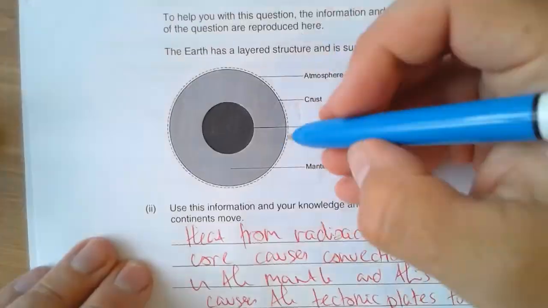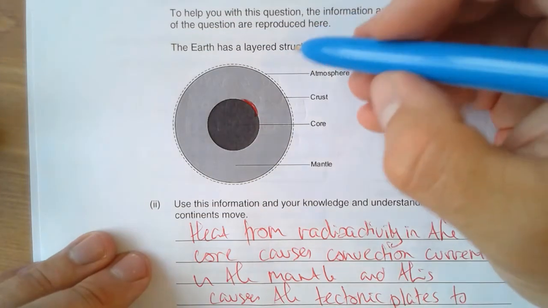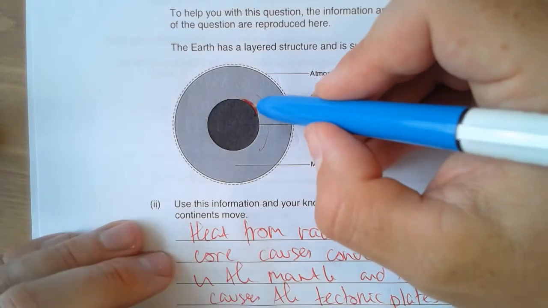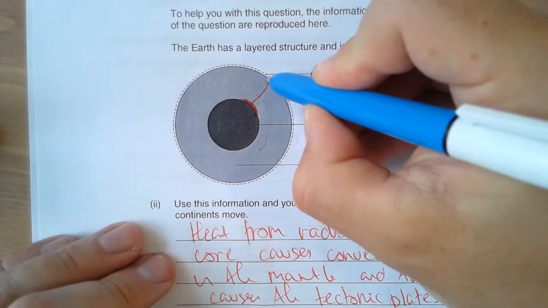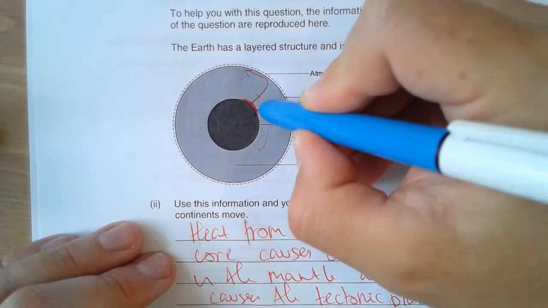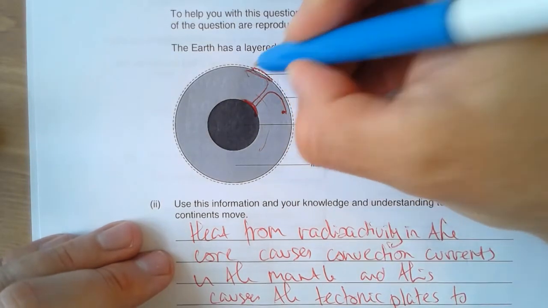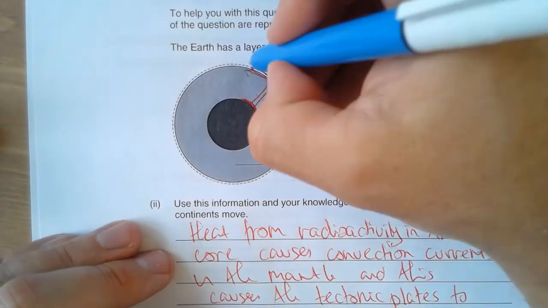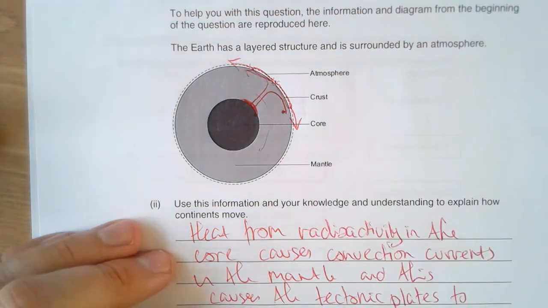So the heat might happen somewhere like this, which will cause the mantle, this area here, to heat up. It heats, it expands, it becomes less dense, so it starts to rise. When it reaches the crust, it's got nowhere to go apart from sideways, so these currents drag the tectonic plates, which are sections of the crust, in different directions. So obviously these ones will both move that way, and you'd have a region there that would probably have a lot of volcanoes in, and new land would be created here, interestingly.